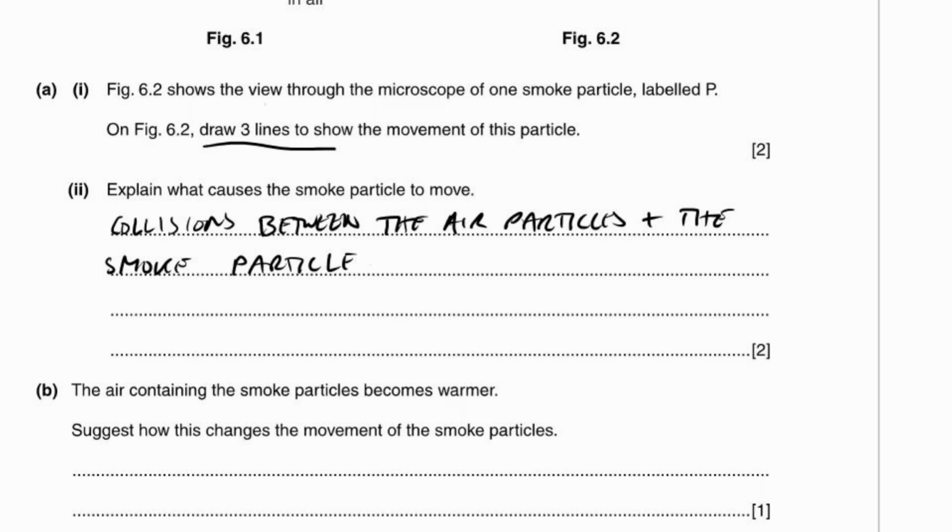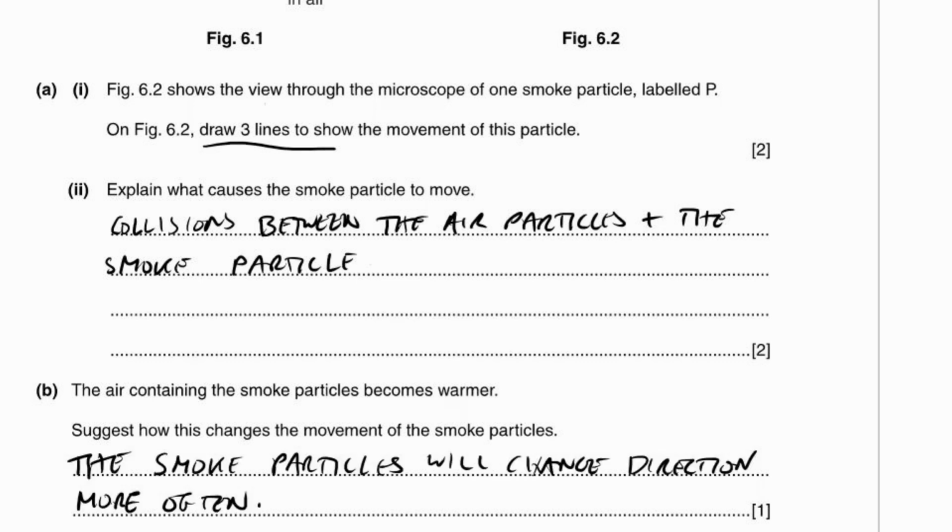B. The air containing the smoke particles becomes warmer. Suggest how this changes the movement of the smoke particles. Well, it means that the air particles are going to be moving faster, so they're going to be hitting it more often, and that means that the particle will change direction more often. So there we go, the smoke particles will change direction more often.